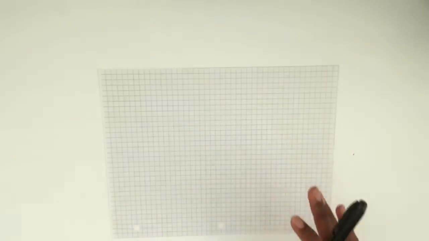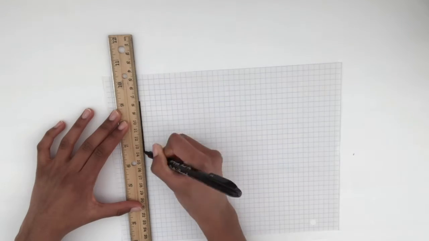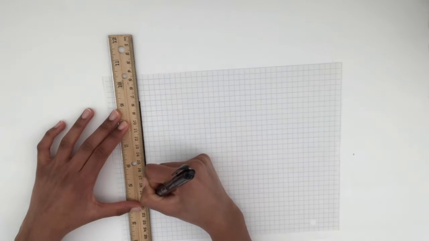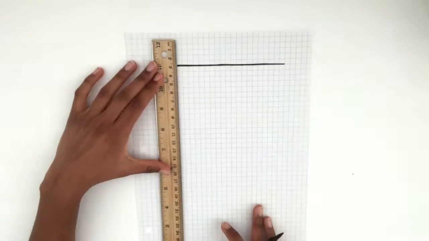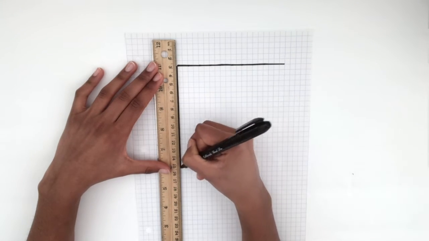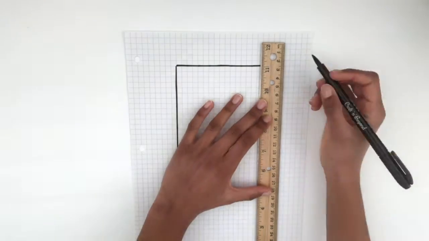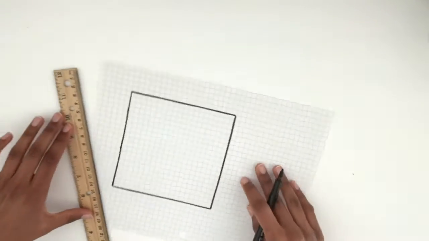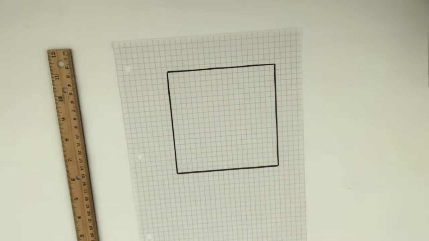First, take your piece of paper and using your ruler and black marker, make a line that is 20 squares long across the top and another one that is 20 squares long across the side, like this. After you have something like this, draw two more lines with the same length to make a square.